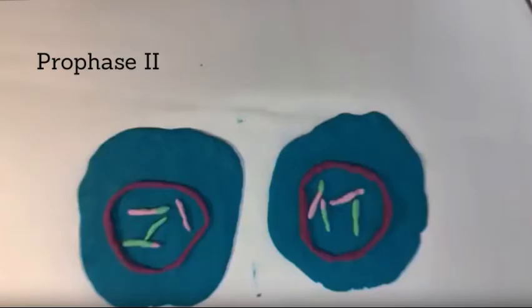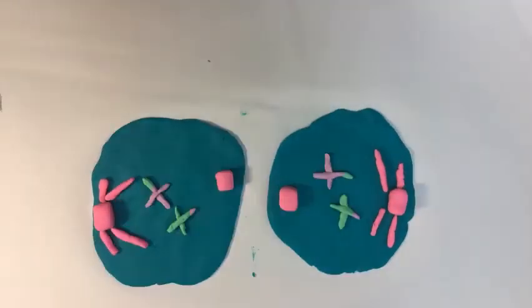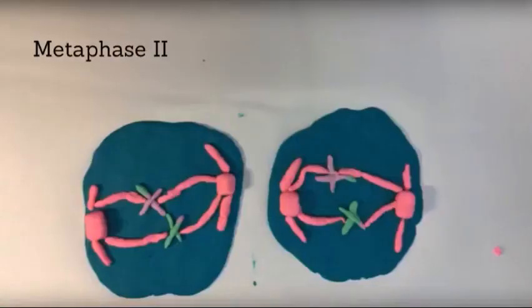The second part of meiosis starts with prophase 2. During prophase 2, the spindle fibers reform and separate, and the nuclear envelope disappears. In metaphase 2, single chromosomes line up on the metaphase plate and prepare to be pulled apart in the next phase. How is this different from metaphase 1? In metaphase 1, the chromosomes line up in the center in homologous pairs. Meanwhile, in metaphase 2, the chromosomes line up as single chromosomes.